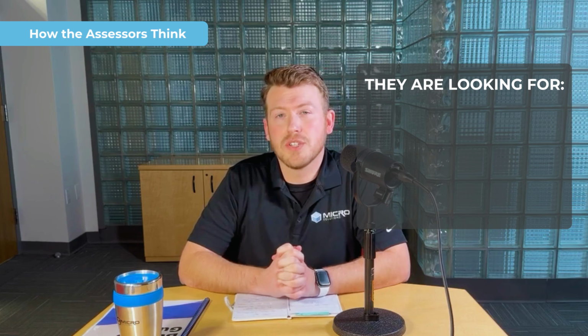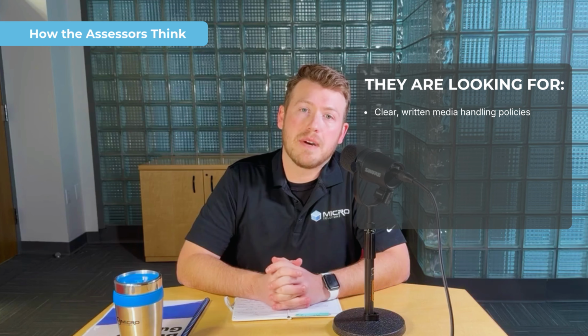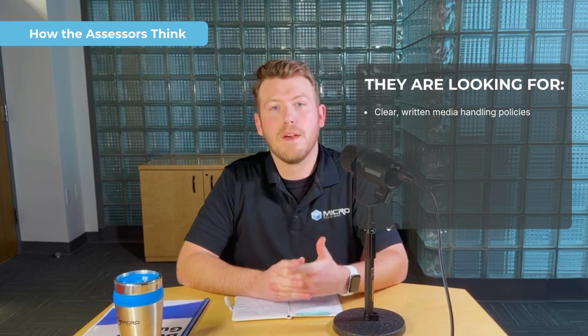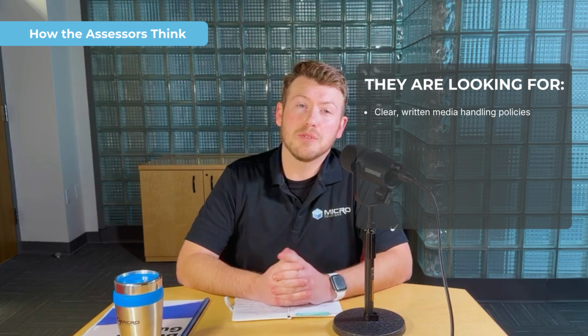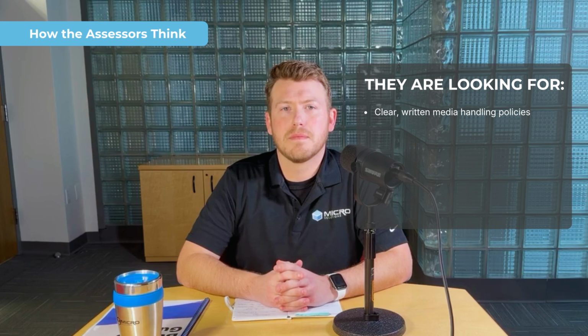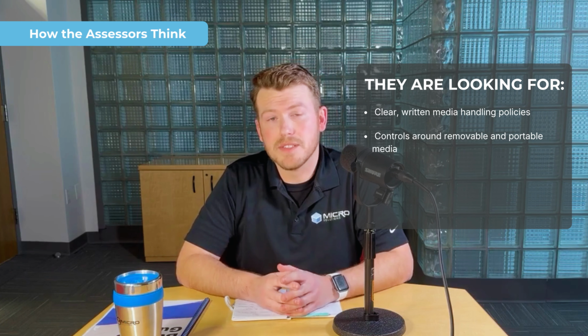When assessors look at media protection, they're not hunting for perfection. They're looking for intentional controls. Typically that means seeing clear written media handling policies that explain a few things. What types of media are allowed? When can they be used? And how sensitive data must be protected. Controls around removable and portable media, not bans, but guardrails.